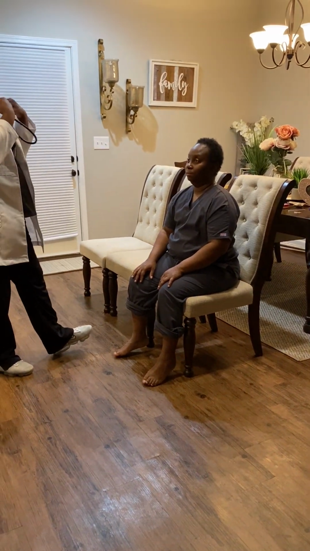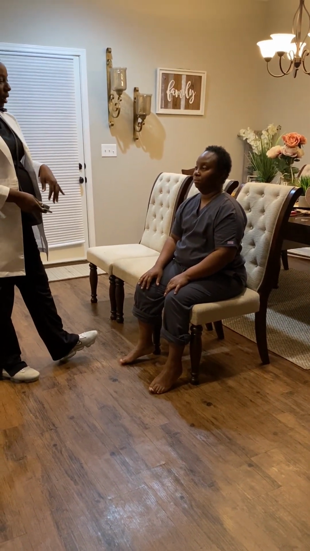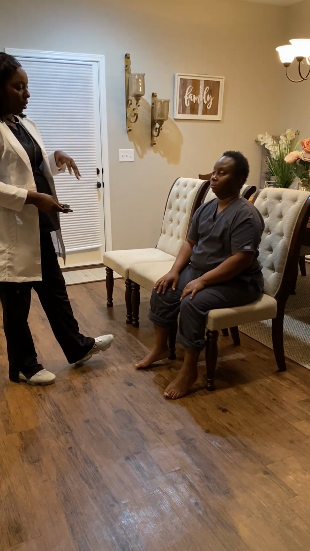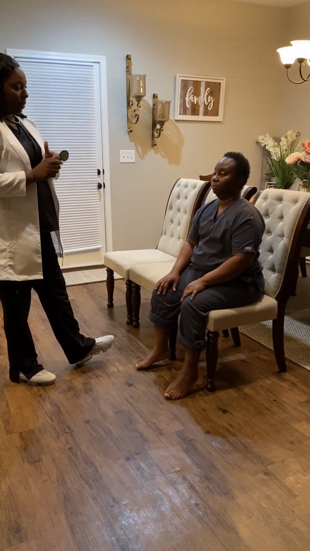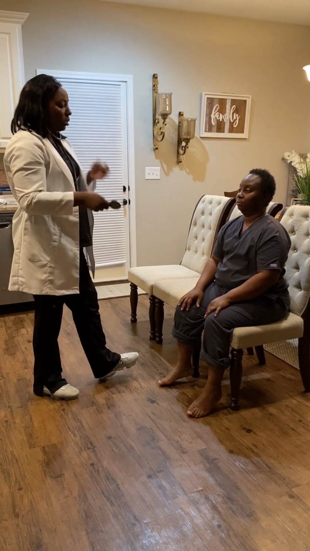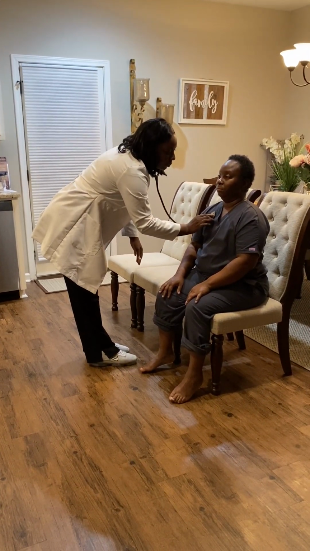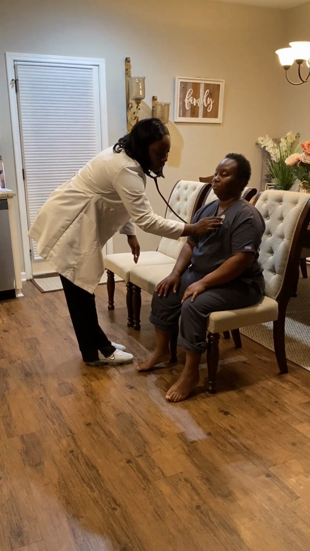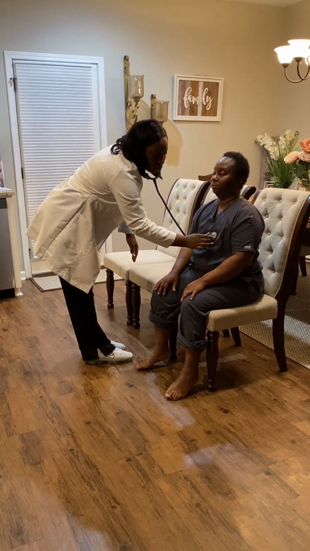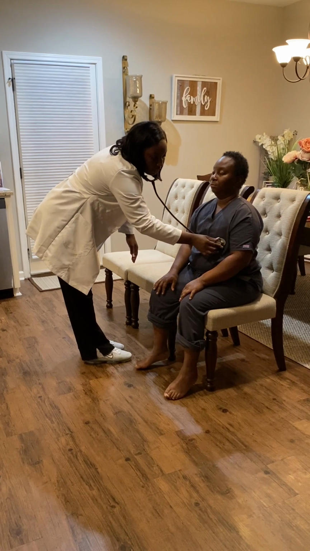Okay, next I'm going to go to the heart. I'm going to listen to all the heart tones with the diaphragm and the bell of my stethoscope. We're going to start with the aortic, pulmonic, Erb's point, the tricuspid, and the mitral.